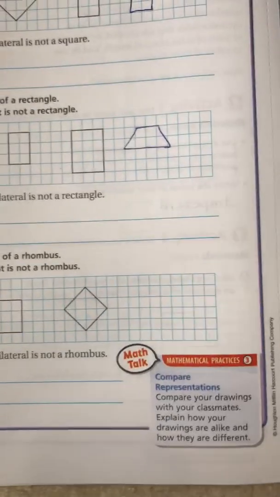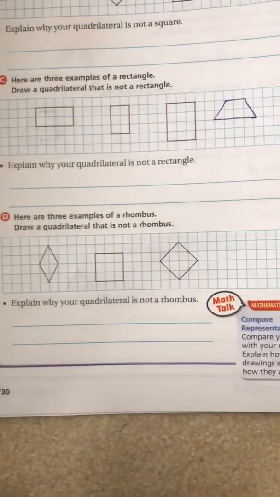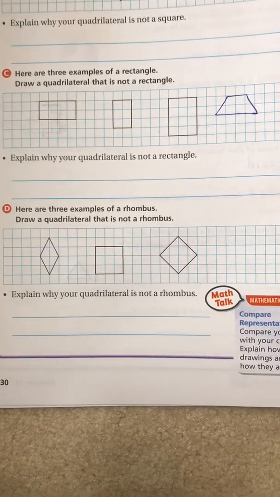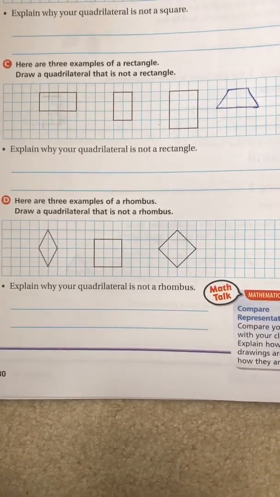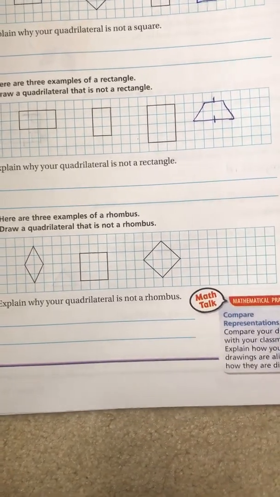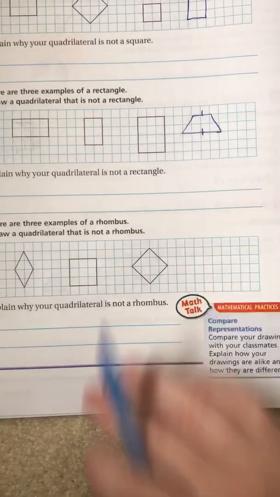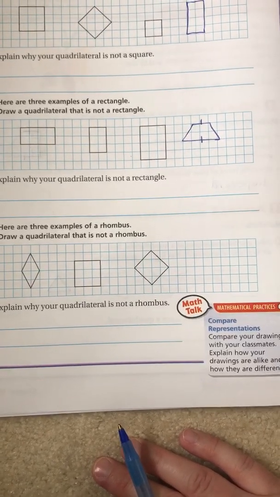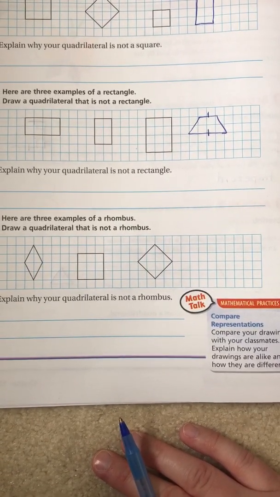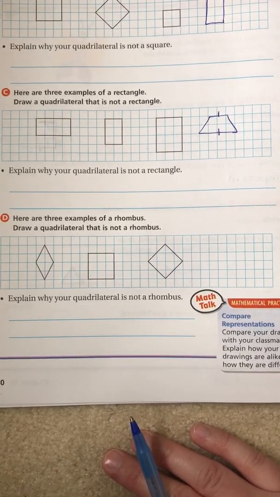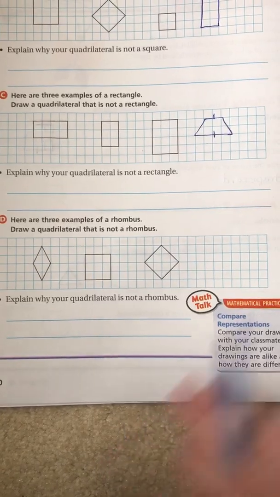Then for my explanation, I could say my shape is not a rectangle because it does not have 2 pairs of parallel sides. If you see, I only have 1 pair of parallel sides. It does not have 4 right angles, and it does not have 2 pairs of opposite sides that are equal. So you just have to explain why it's not that, okay? And then you would do the same thing for D. So let's go ahead and jump to our homework.